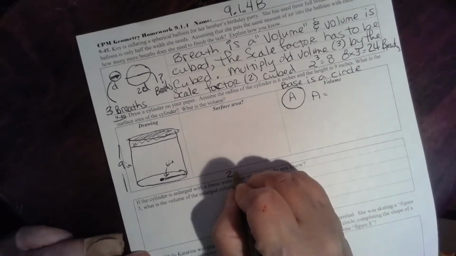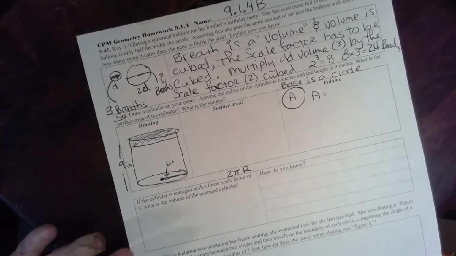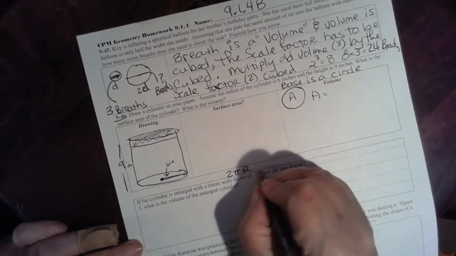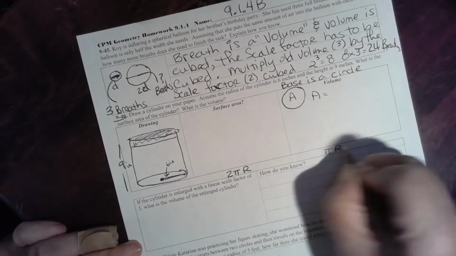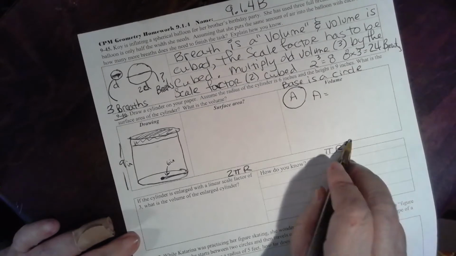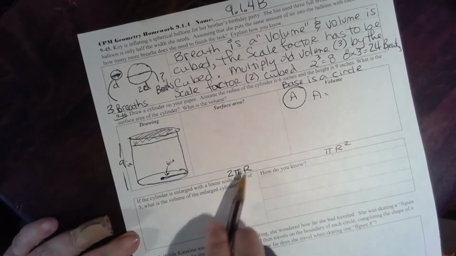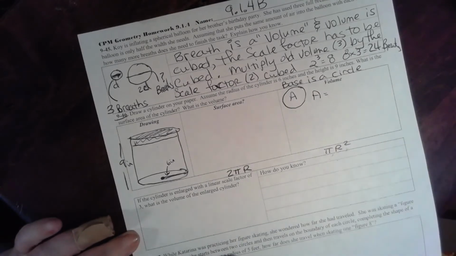There is 2 pi r, that's the circumference, and then we have pi r squared, and squared is always more, and that's what you're eating. So this is the crust, this is the whole pie, or in other words, this is the area.